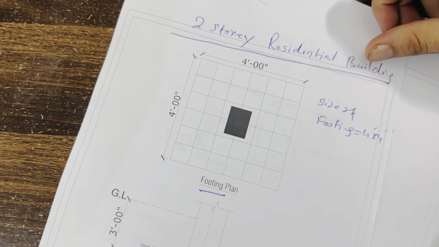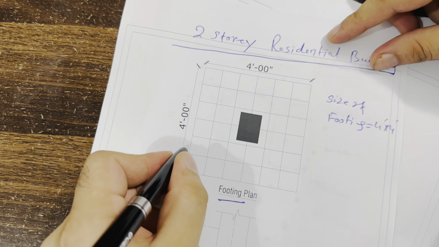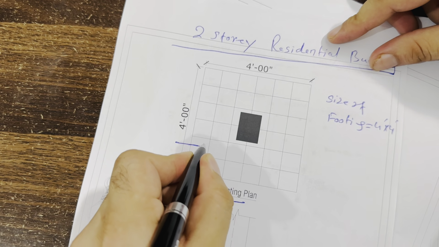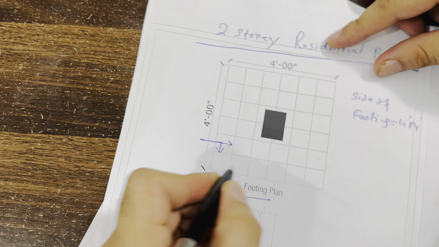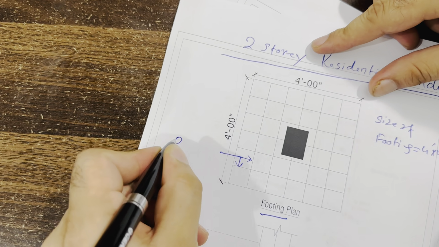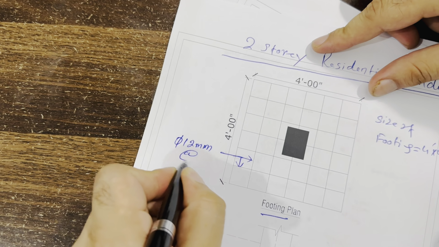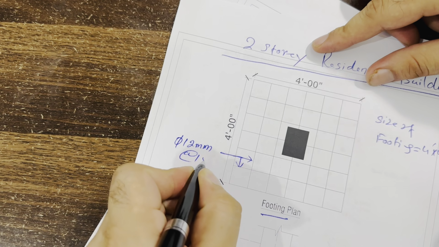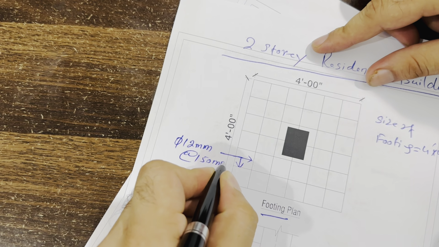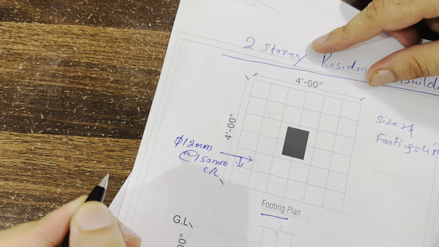In the section, guys, from the top view you can see this one and also this one, where we used 12 millimeter dia steel rod with the spacing of 150 millimeter center to center.